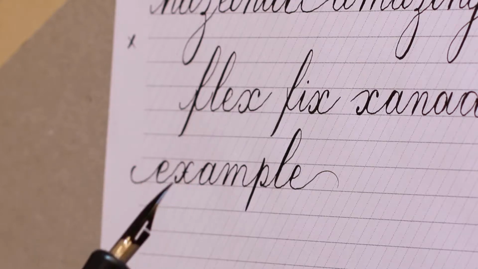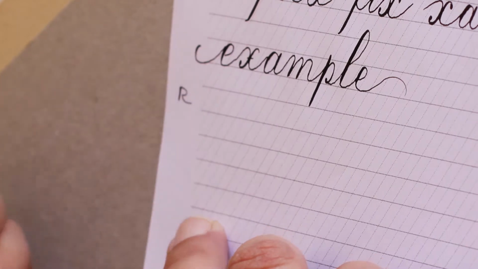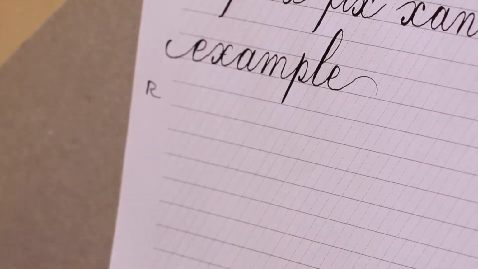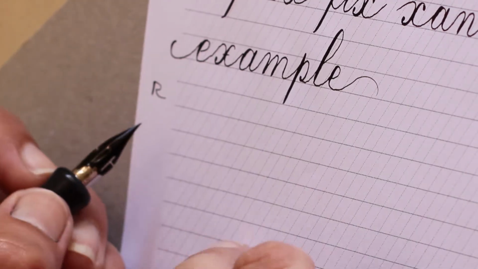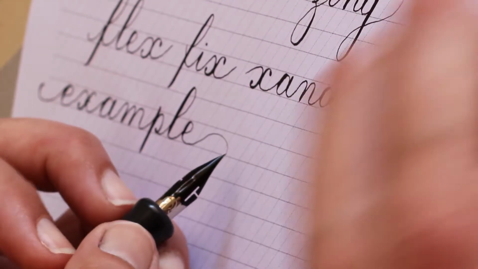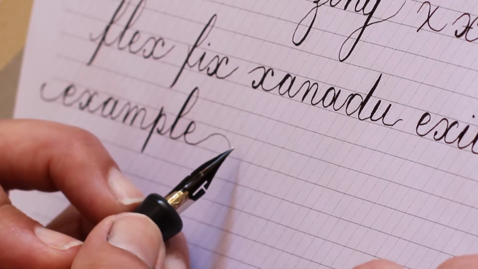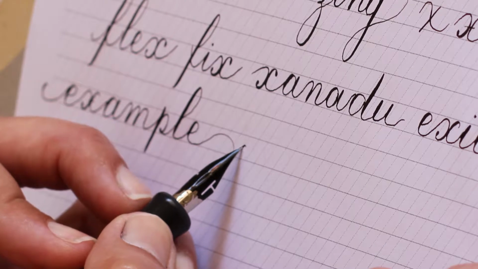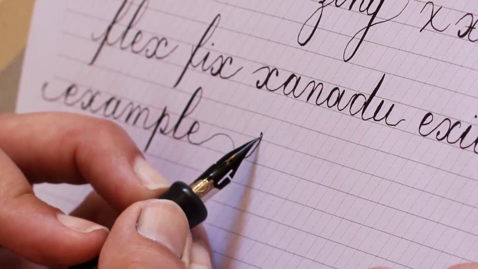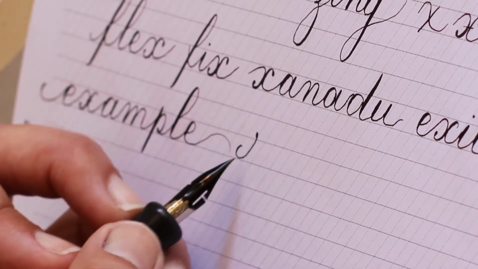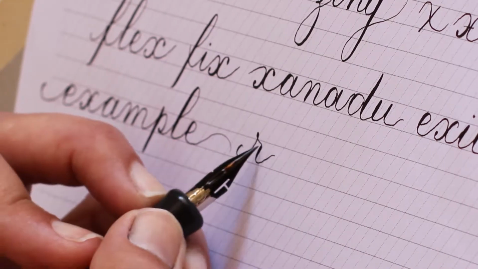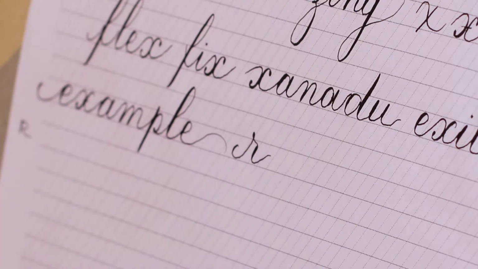Okay, now we are adding our R. I love writing R. As far as I know, there are two ways to write R. The usual one is like pi, the pi sign going up, curl, and this is the time to stop in the R, and then you just take it down and make a nice thick stroke.